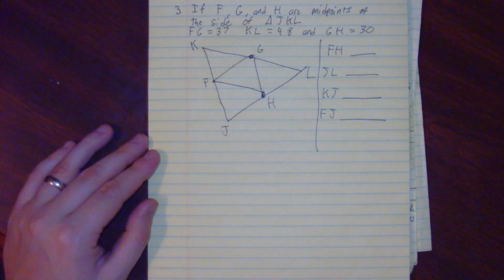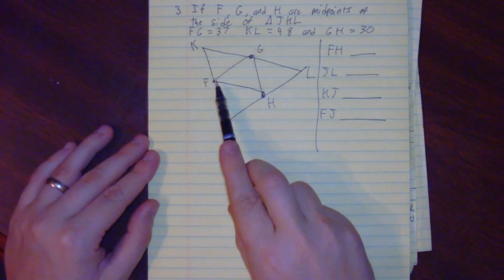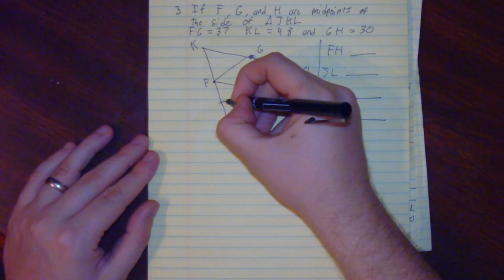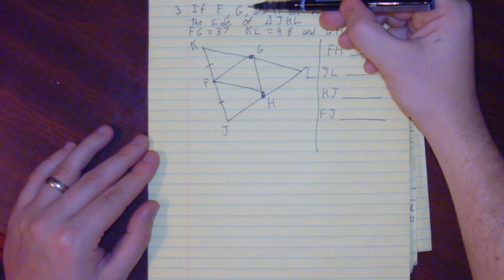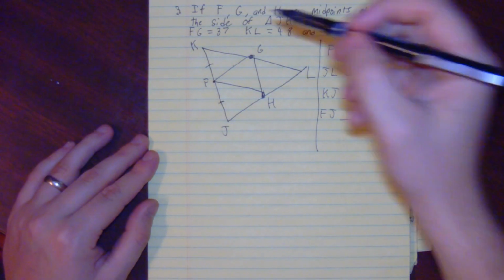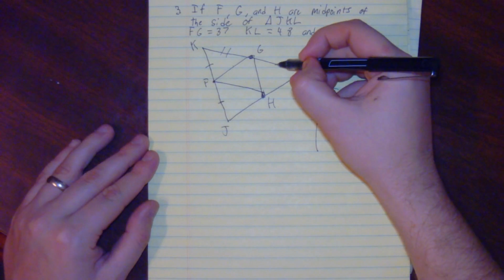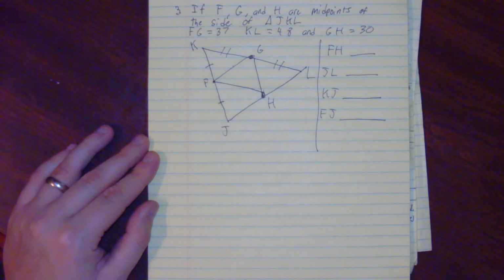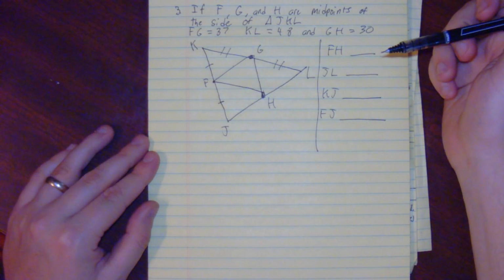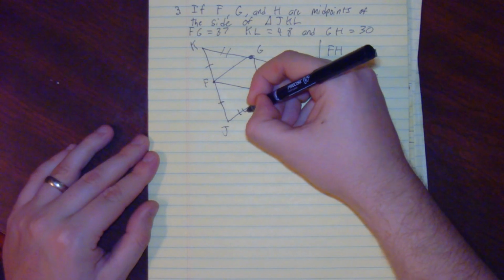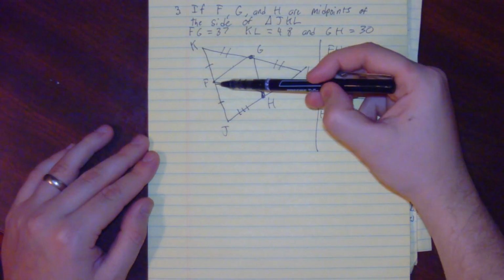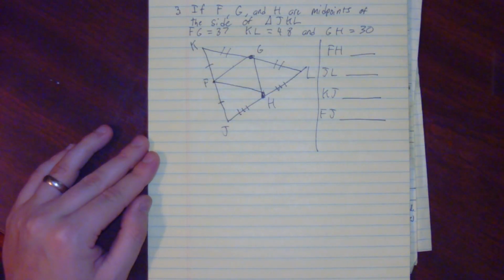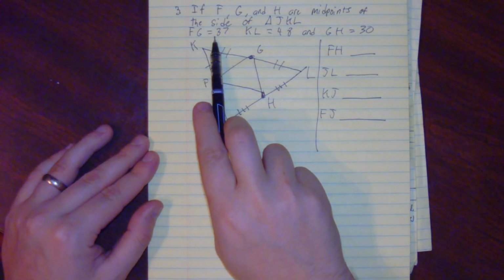So the first thing we should do is label what we're given. If F, G, and H are midpoints of the sides, we need to start doing that. F is a midpoint, therefore JF is congruent to FK. Then with midpoint G, KG is congruent to GL by definition of a midpoint. And lastly, H is a midpoint of JL, so we mark 1, 2, 3, 1, 2, 3. So we just showed that G is a midpoint of KL, F is a midpoint of KJ, and H is a midpoint of JL.